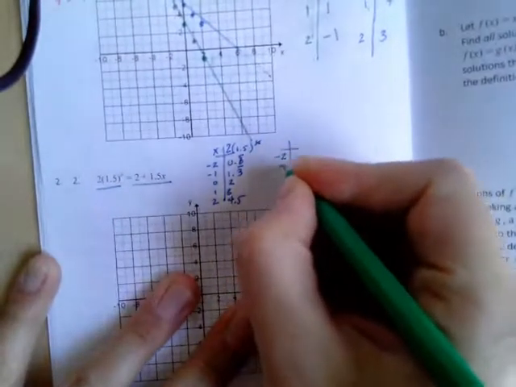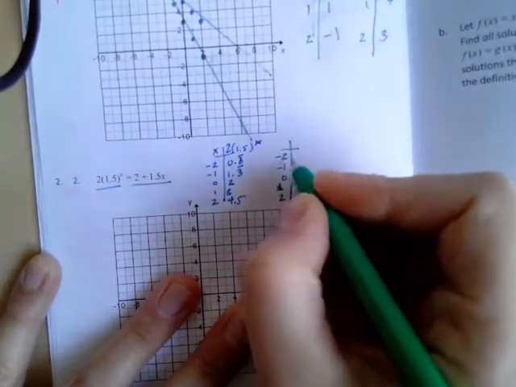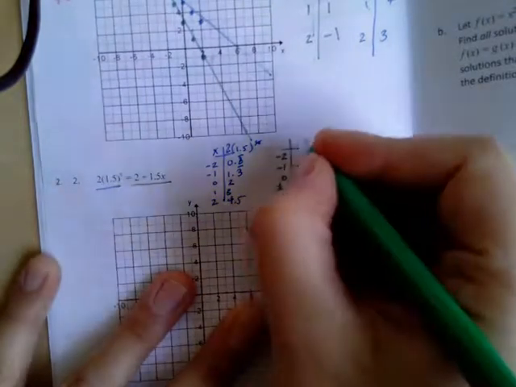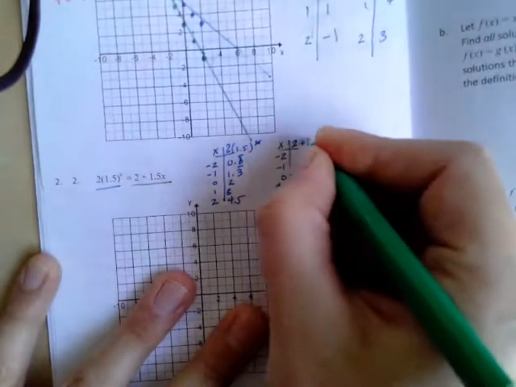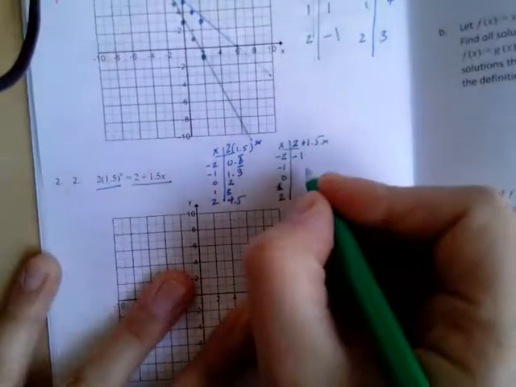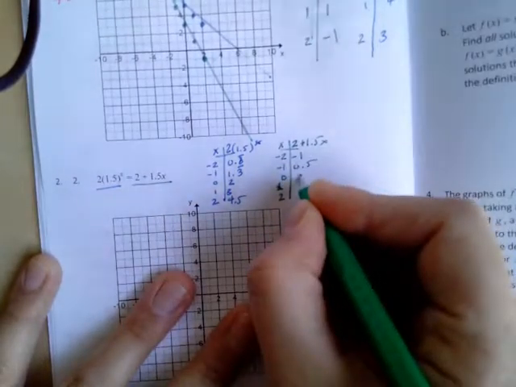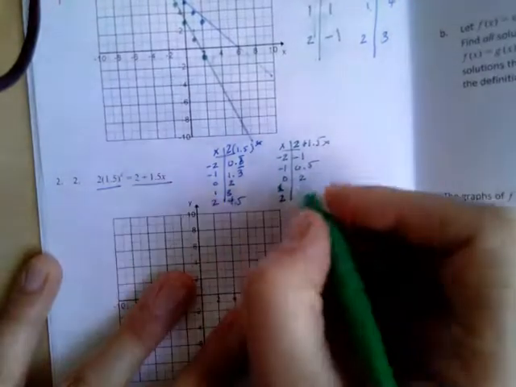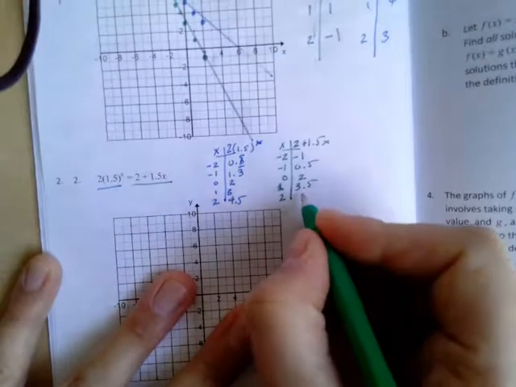Negative 2, 1, and then 2. So negative 2 is, let's see, negative 2 times 1.5 is negative 3. So 2 plus negative 3 is going to be negative 1. 2 plus negative 1.5 is 0.5. 0 plus 2 is 2. 1 plus 2.5 is 3.5. And then 2 times 1.5 is 3, plus 2 is 5. So those are my two sets of points.